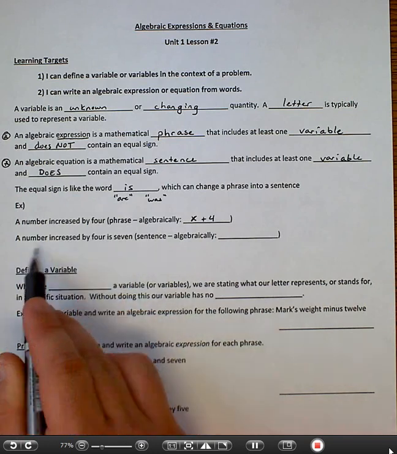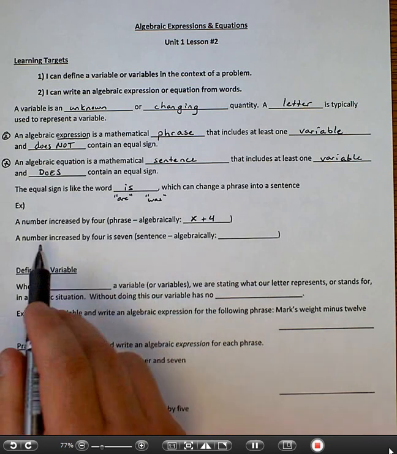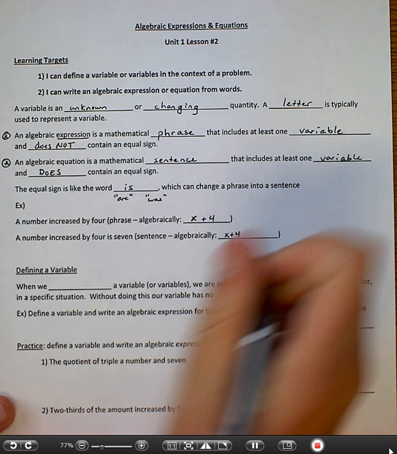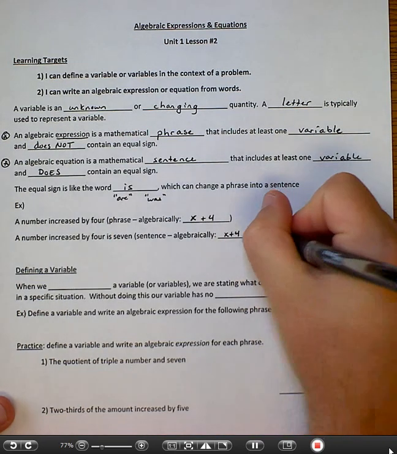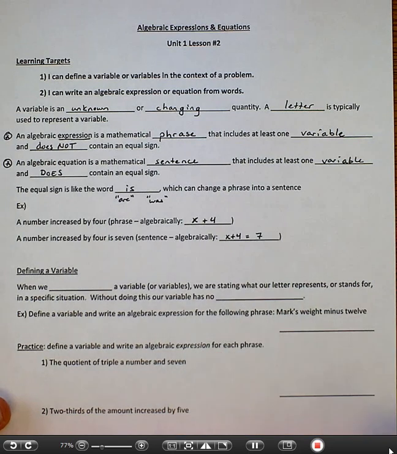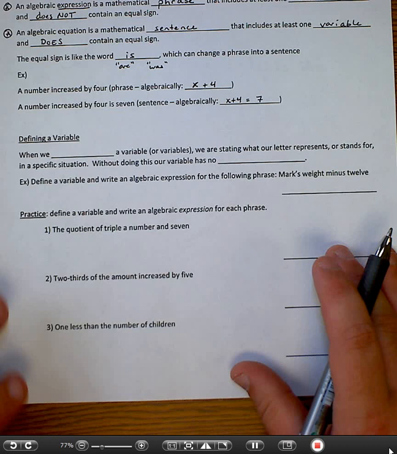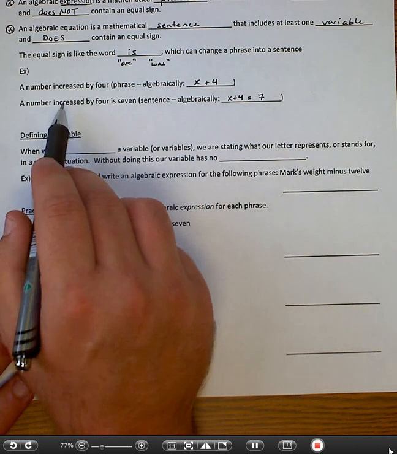That is a full thought. It is a sentence. Algebraically, we can write it, a number increased by 4, which we already have, is equals 7. And now we can actually solve that problem. Okay? So the big thing from the first half, make sure you know the difference between an expression and an equation.